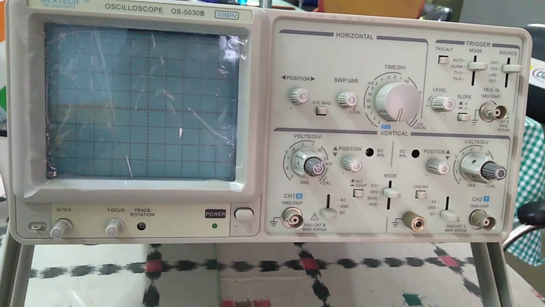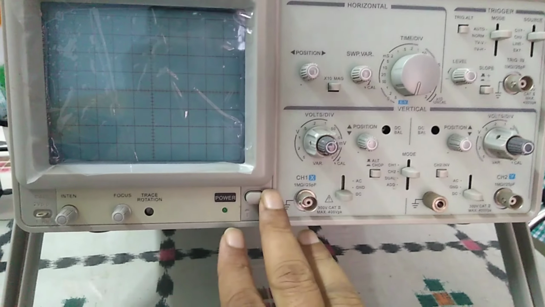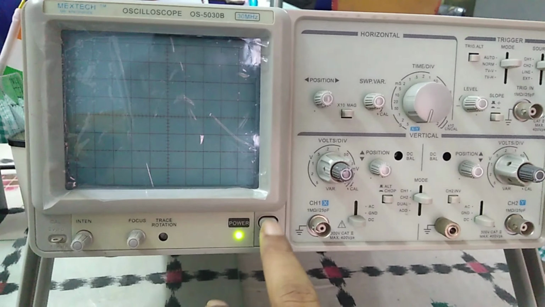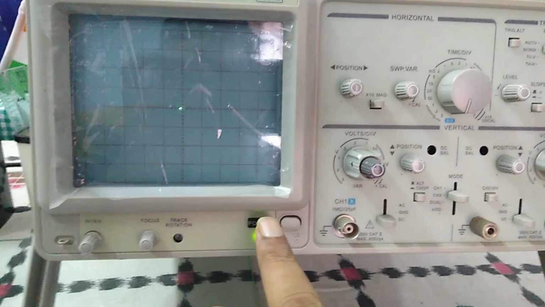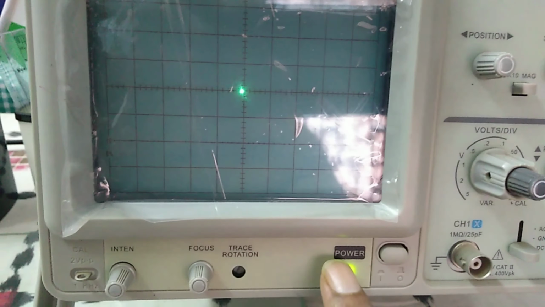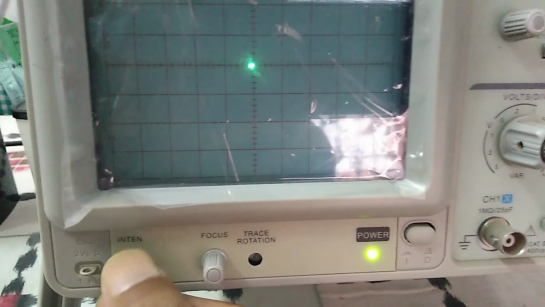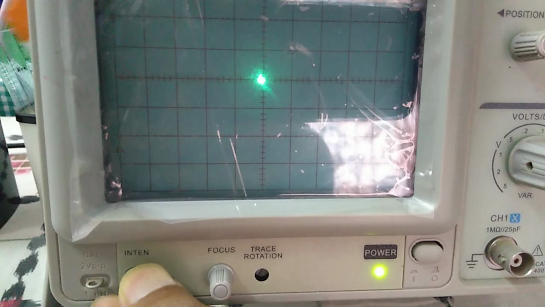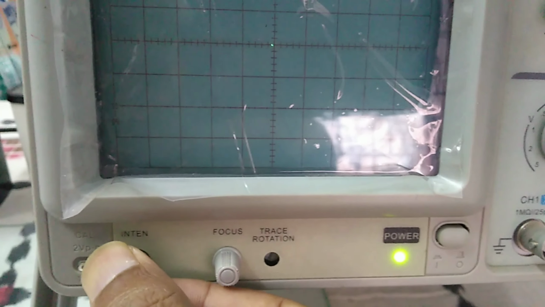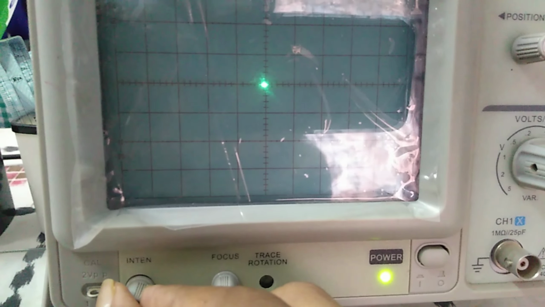So this is your CRO, and when you switch on the CRO, you see an electron beam coming from the cathode and reaching the screen. You can see a bright spot on the screen. This is the beam of electrons, and this is your intensity control switch, which controls the rate of emission of electrons.